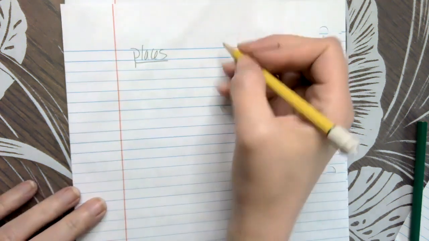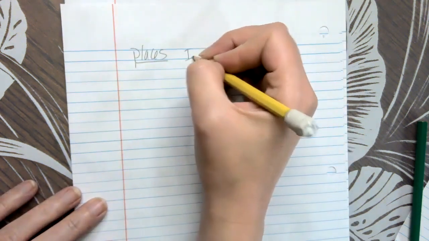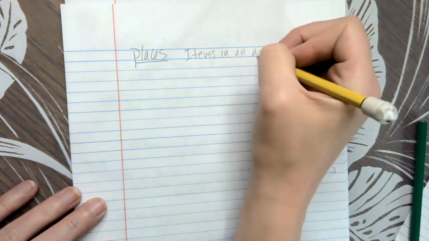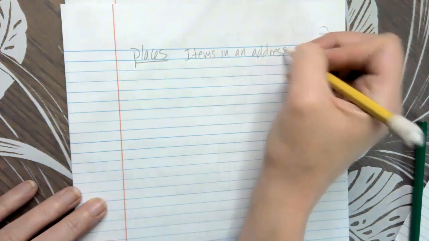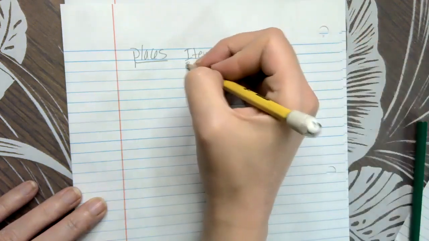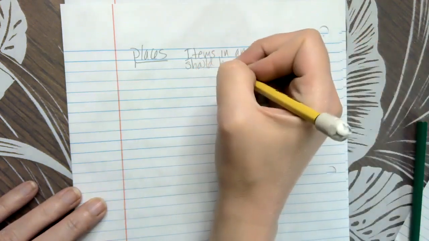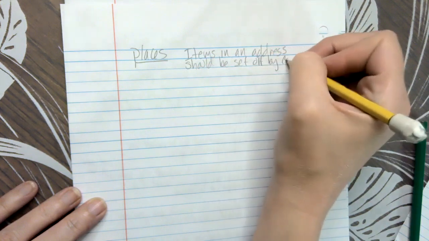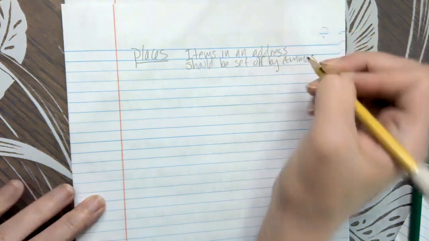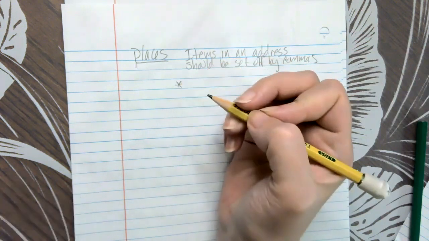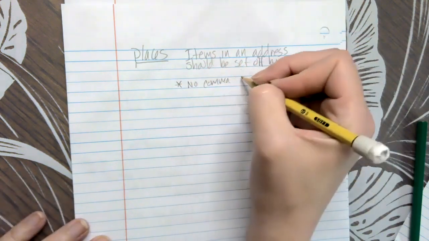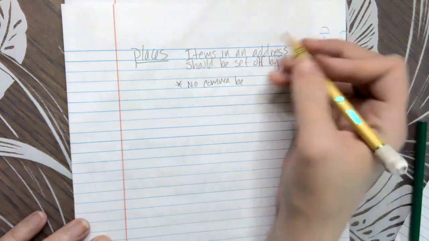So we're going to say items in an address should be set off by commas, but no comma between the state and the zip code.